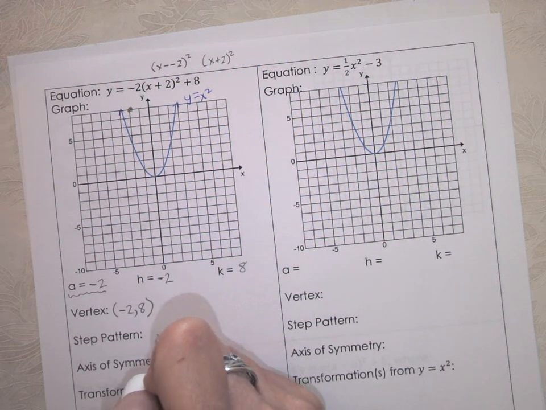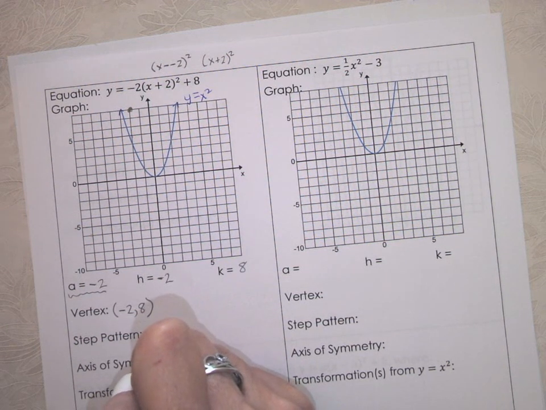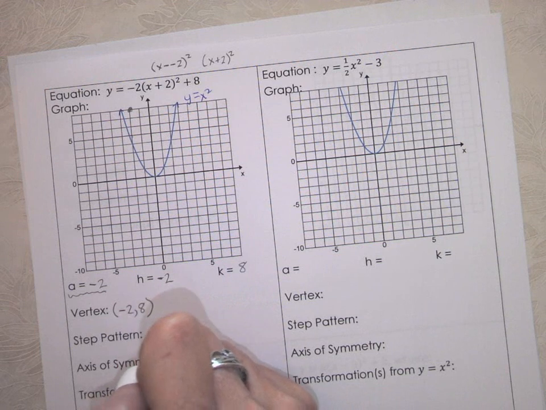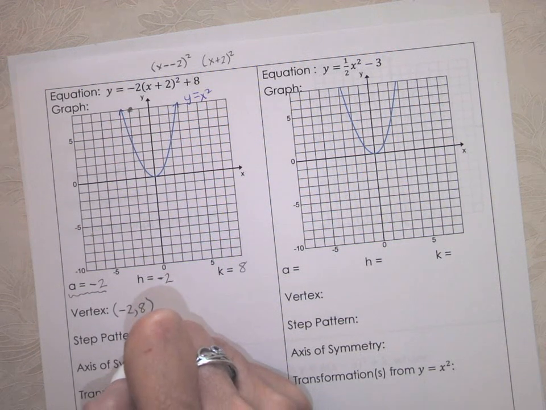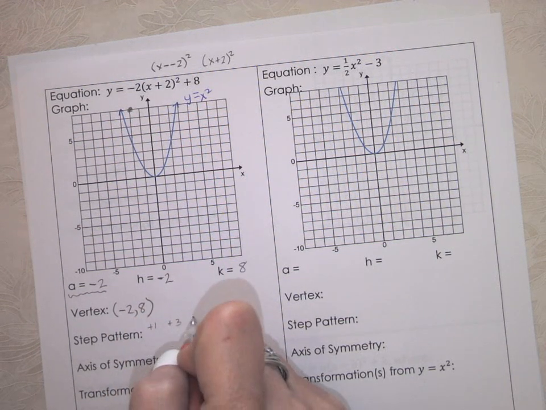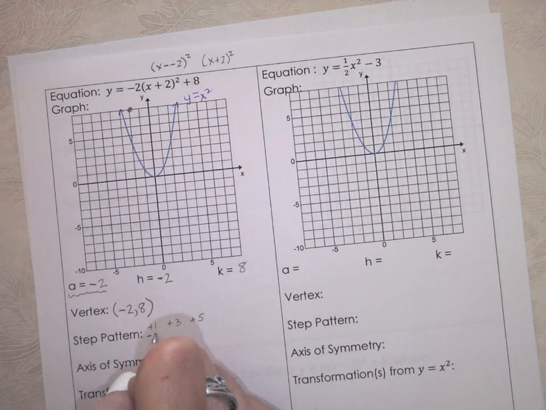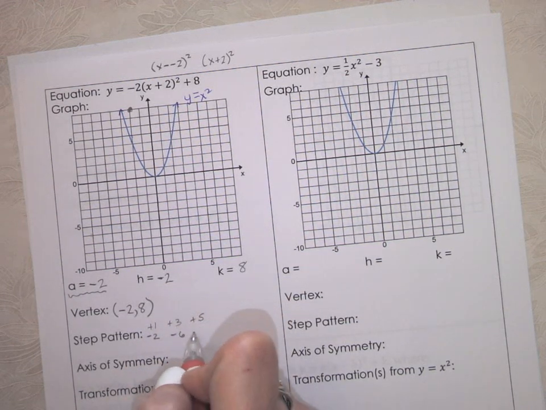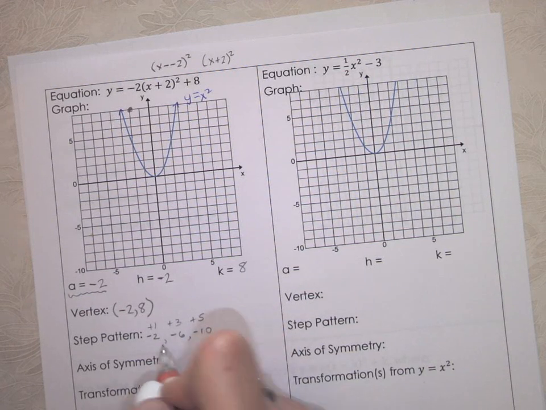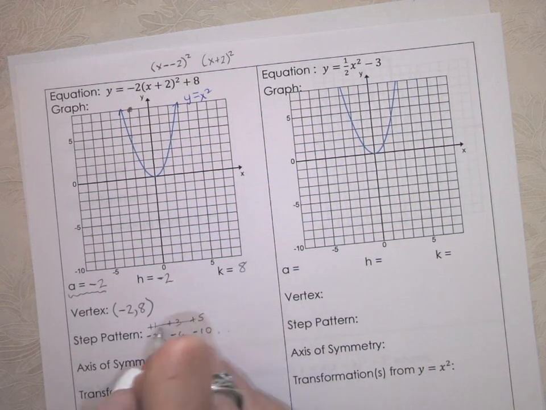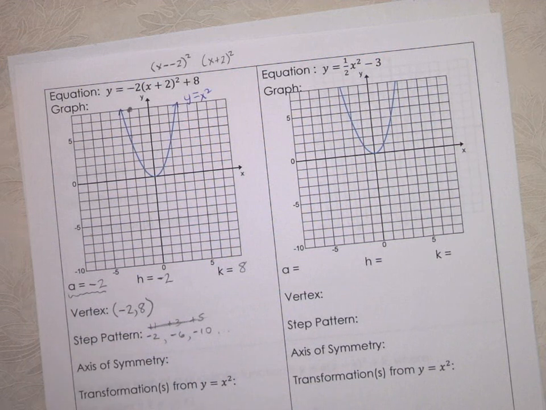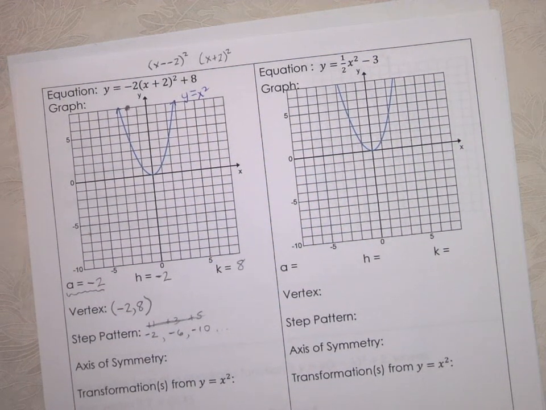And we know that we multiply 1, 3, 5 by -2. Our normal one would be +1, +3, +5. But now we multiply each of these by -2, so that's going to be -2, -6, -10. So you take your 1, 3, 5 and multiply by the a value to get your new step pattern.